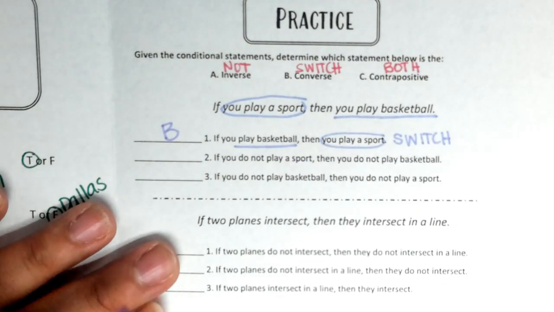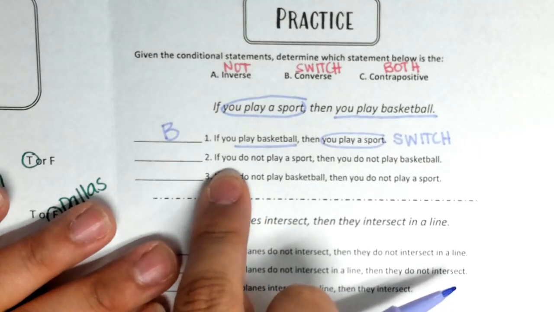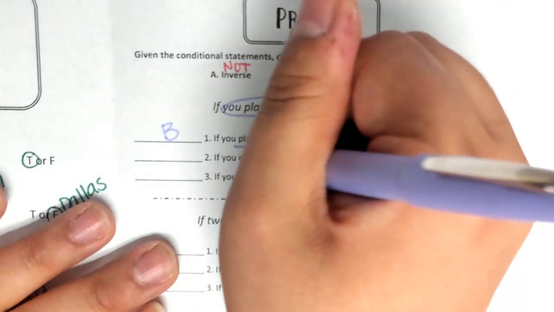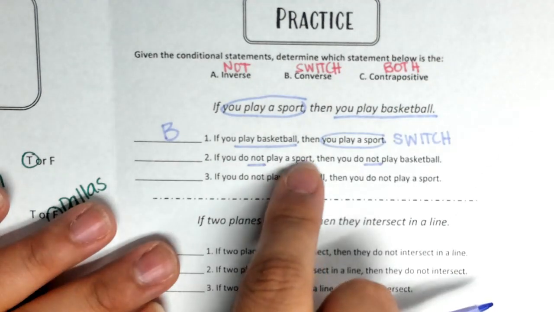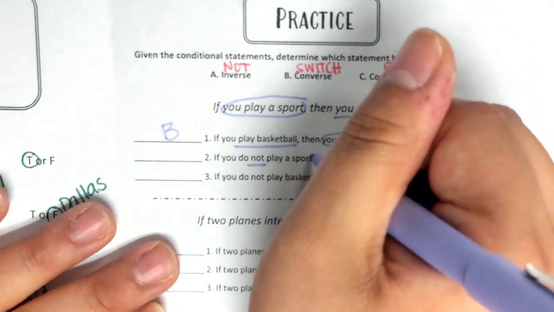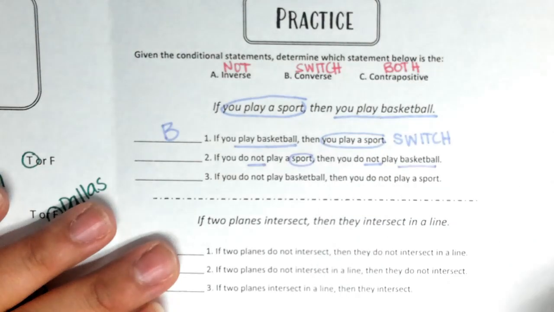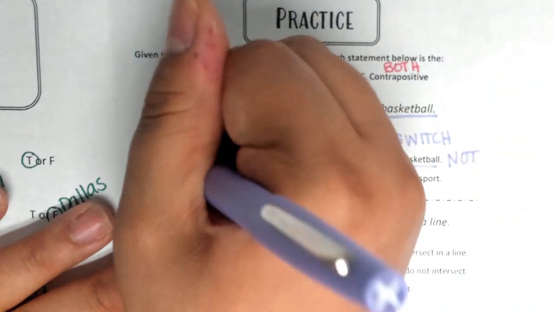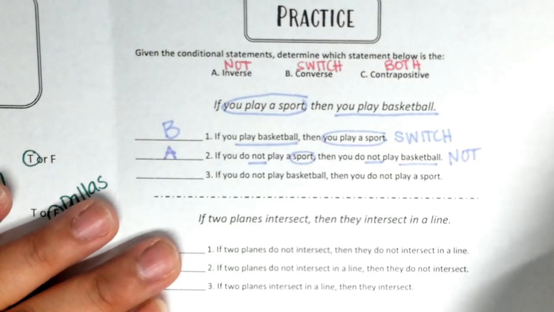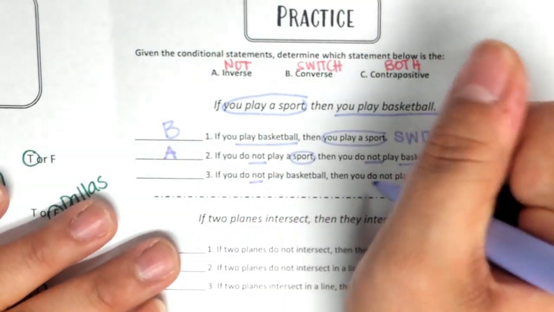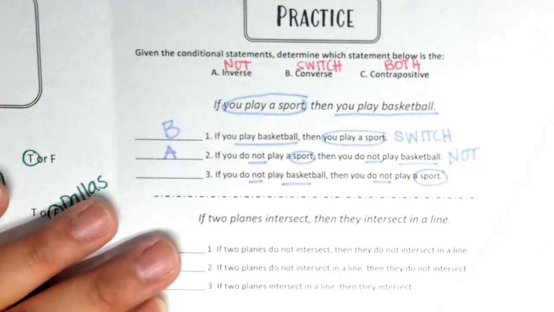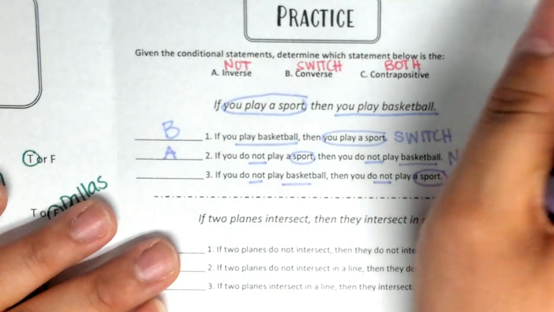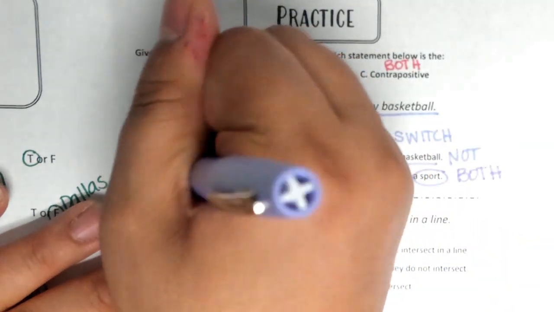Not yet. The next one. This one has the word not for both of them. Did it switch them? No, it did not switch them. So which one just has the word not? Just A. And last but not least, it has not and it switched them. So this did both, which is C.